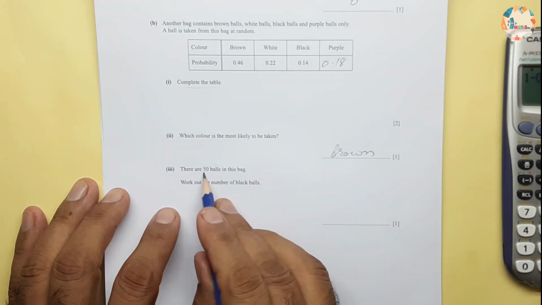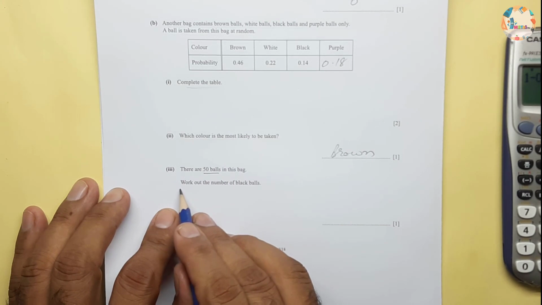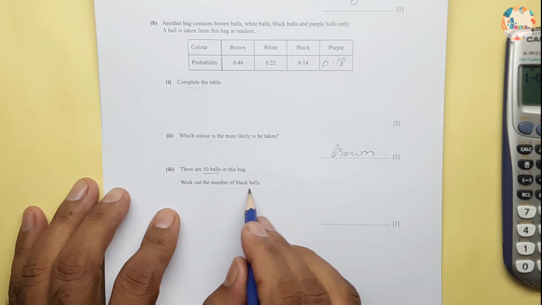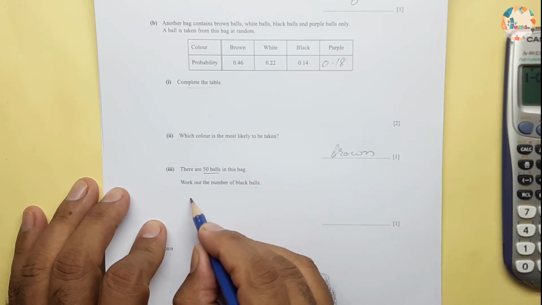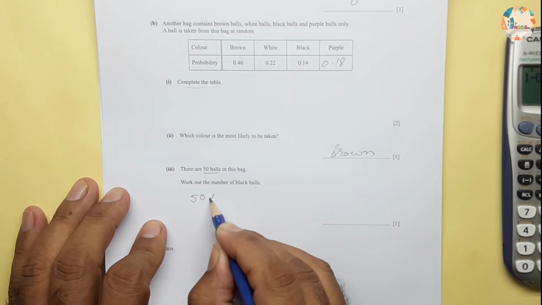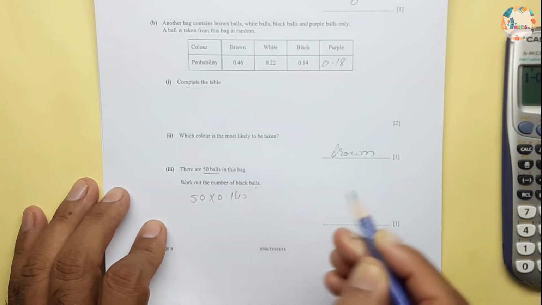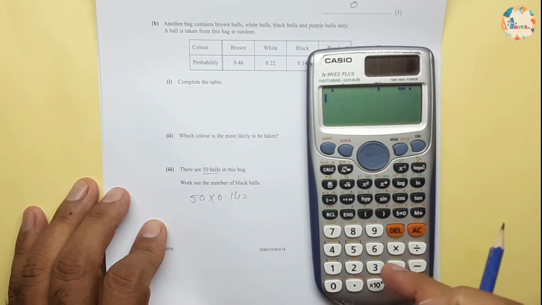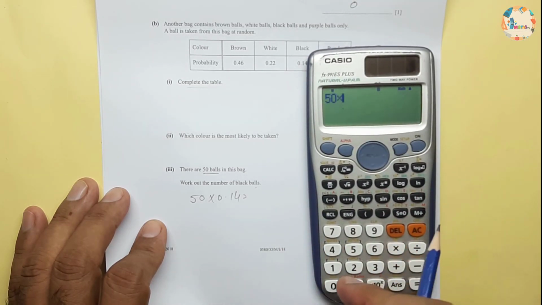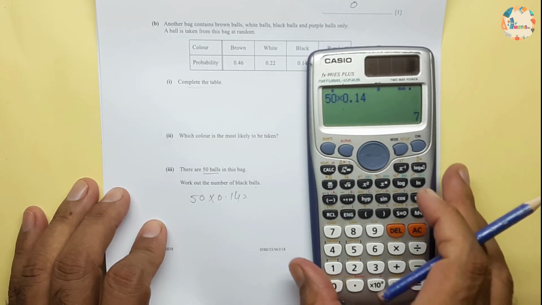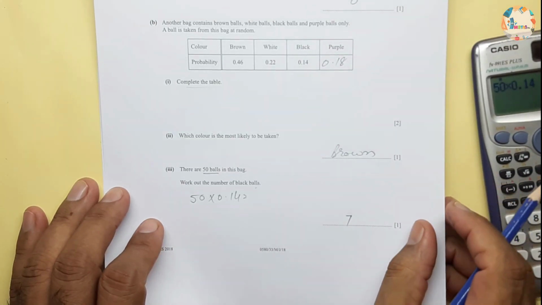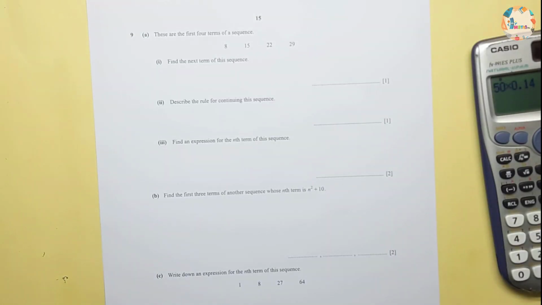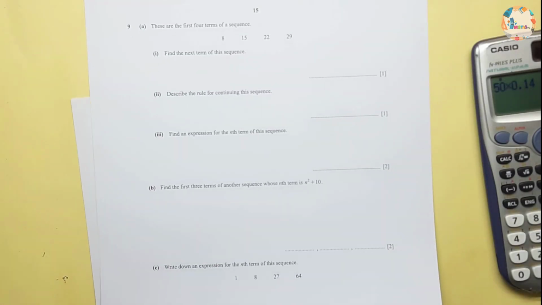Then there are 50 balls in this bag. Work out the number of black balls. Black balls are 0.14, so 50 multiplied by 0.14. This will be equal to 7. So we can write here 7 balls. Now this is question number 9.